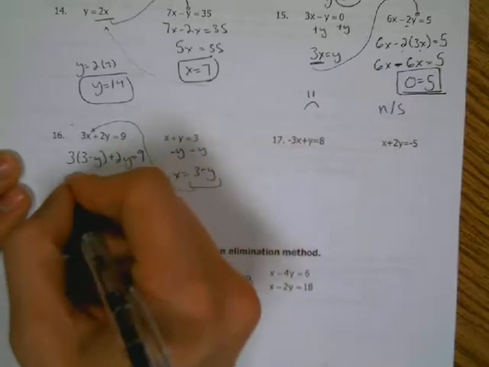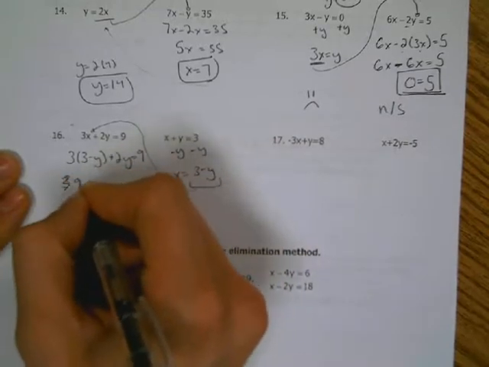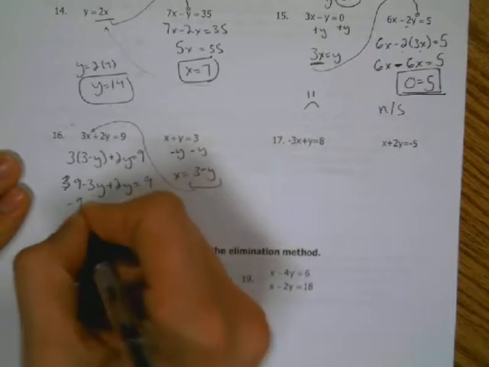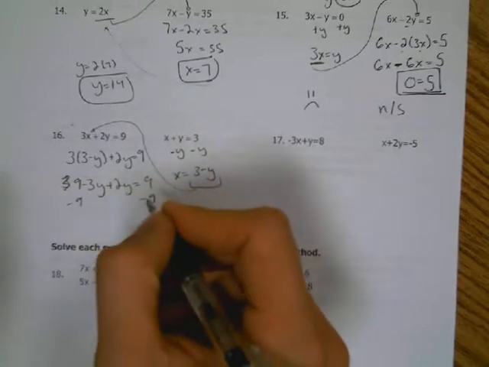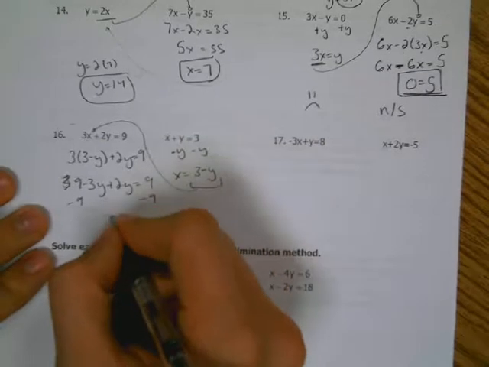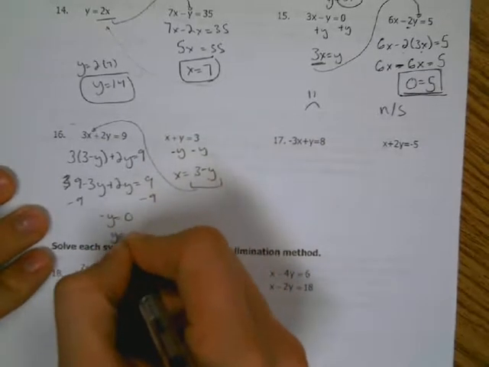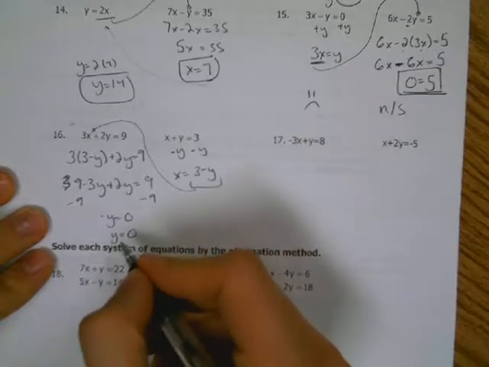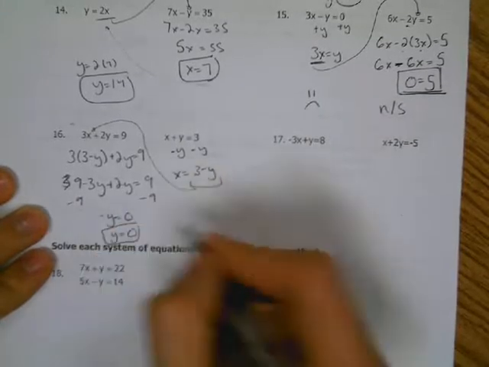At this point, I can just distribute that 3. Take the 9 to the other side. Turn that page. I'm going to get negative y is equal to 0. So y is equal to 0. Notice the difference. This is 0 in a number. This is y equals 0. So this is an actual value we're going to use.